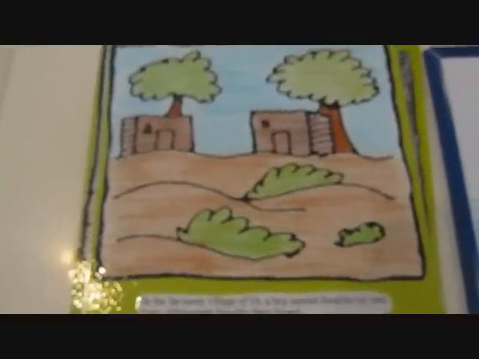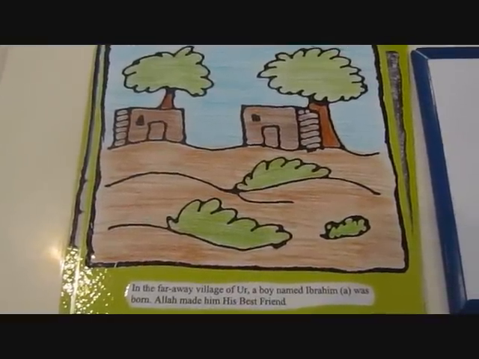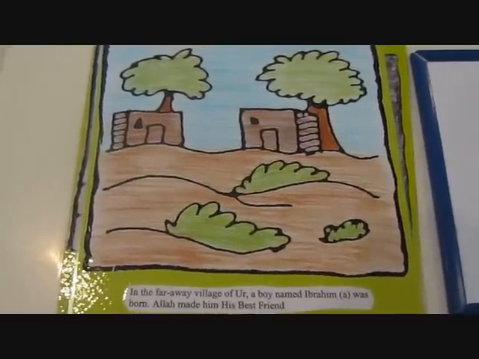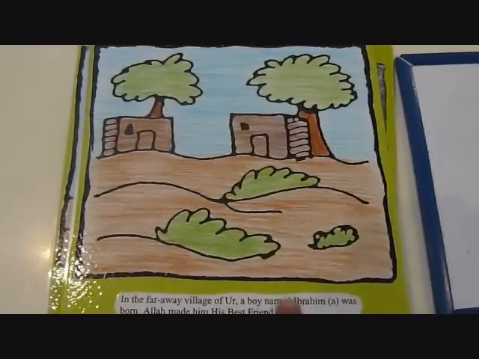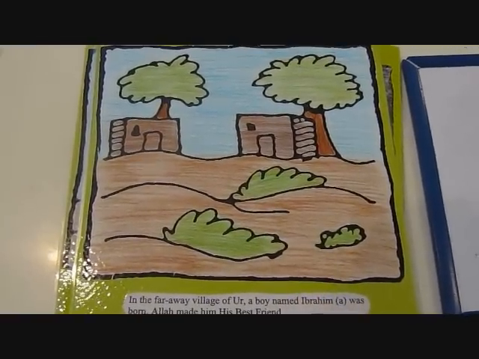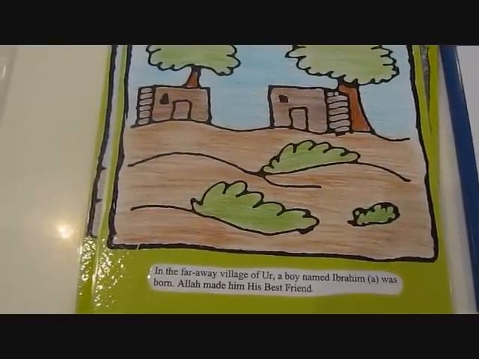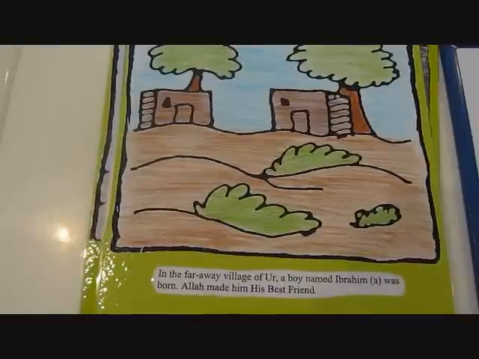This is the story of Ibrahim alayhi salam. He was Allah's best friend. He lived many thousands of years ago in a village called Ur. The village of Ur is in Iraq. Ibrahim alayhi salam lived here with his father Azar, and his father Azar was an idol worshipper, and his job was to make idols out of clay, wood and stone.